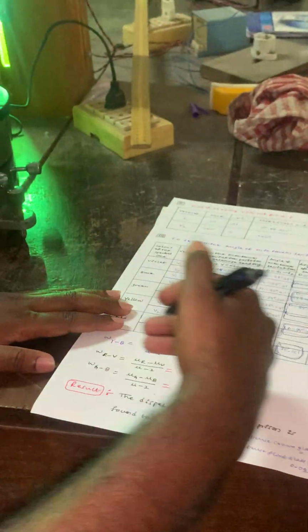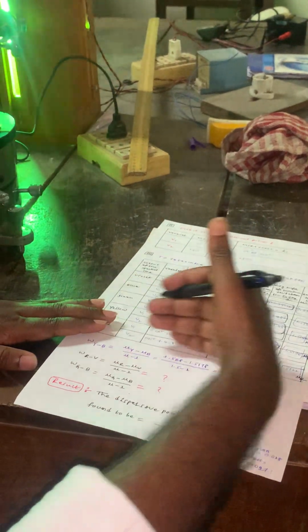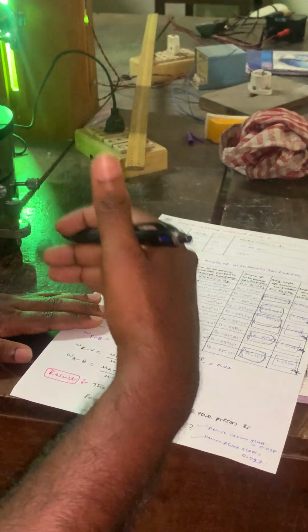So how much is deviated from the direct reading to the deviated color reading, we need to calculate. That is the D value we have to calculate. How do we calculate it?